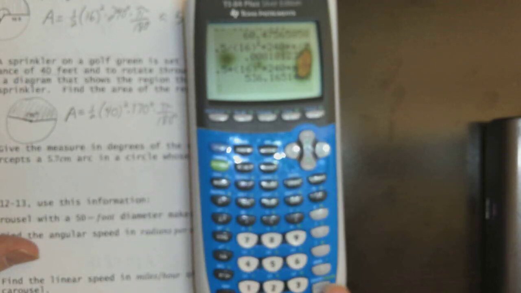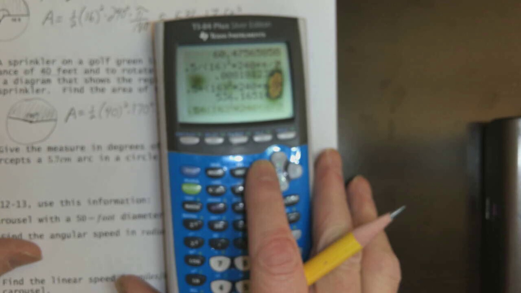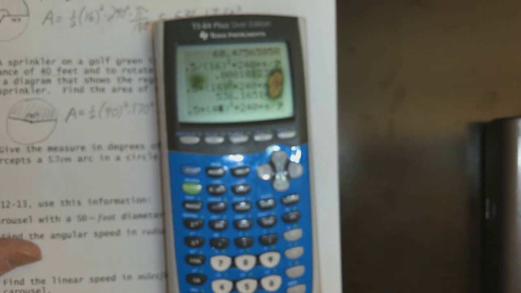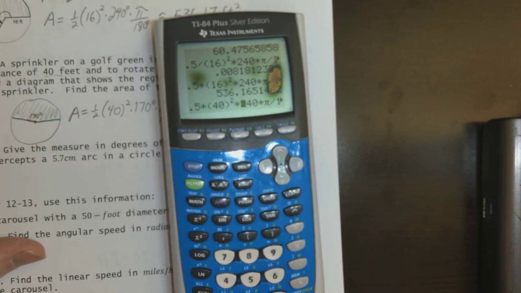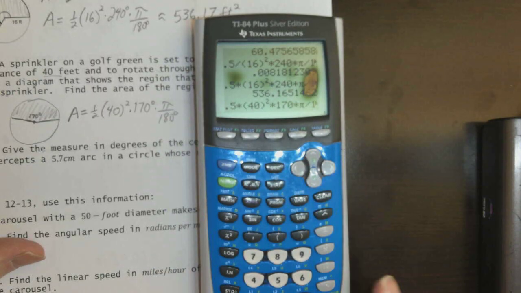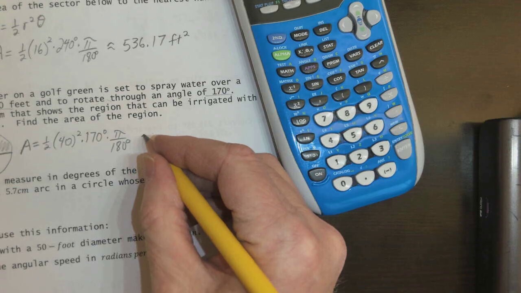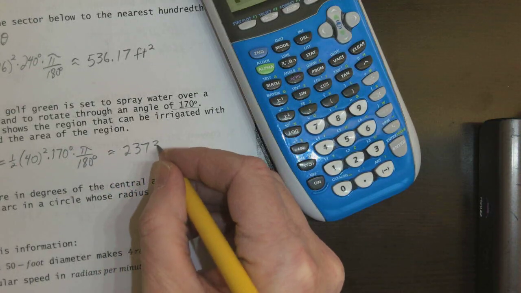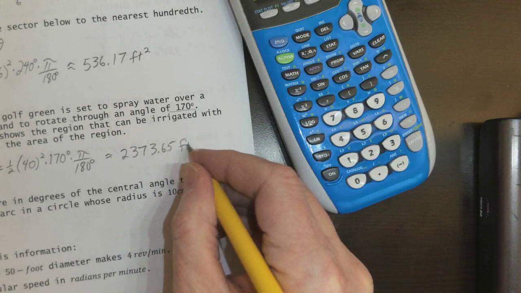So if I hit second and enter, I've got the last equation that I put in. 0.5 times, I'll put 40 here, and I'll put 170 here, and everything else is the same. So we're talking about 2,373.65 square feet.